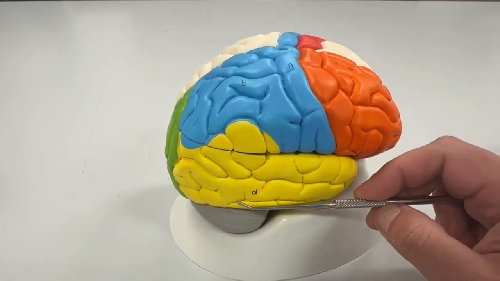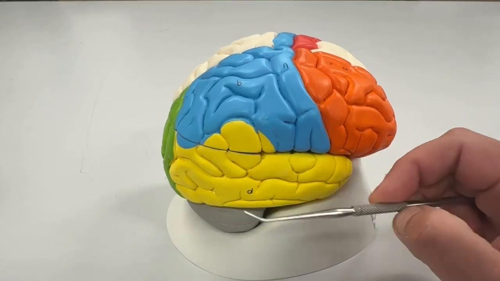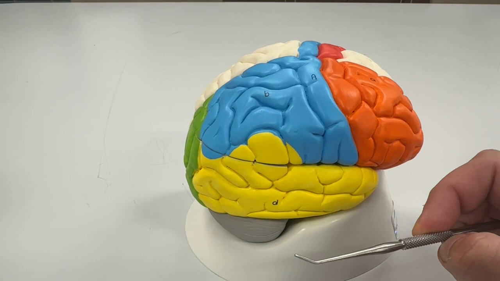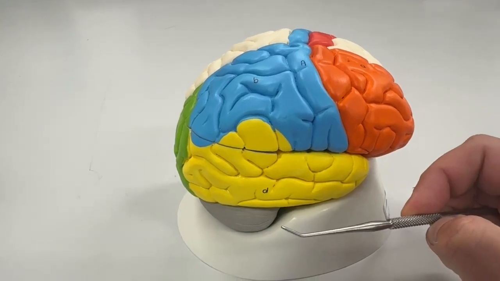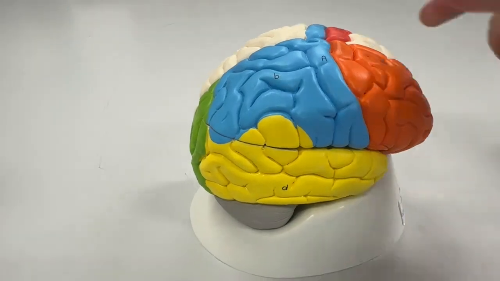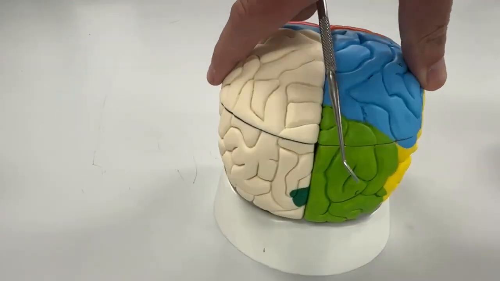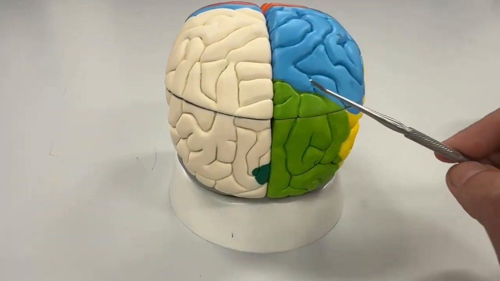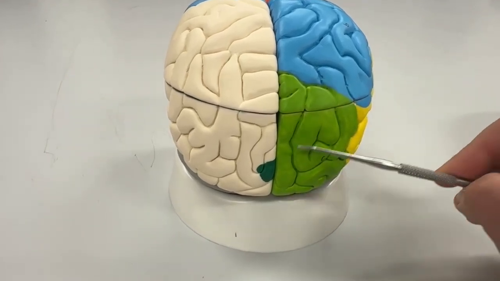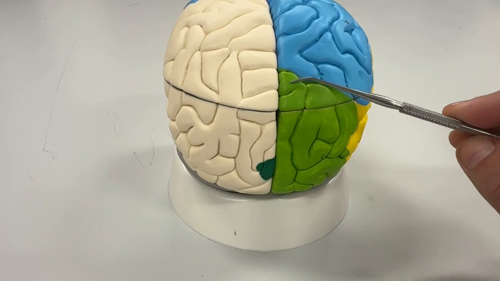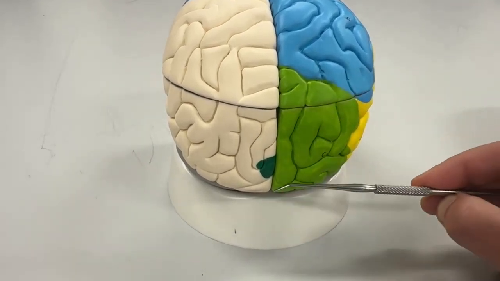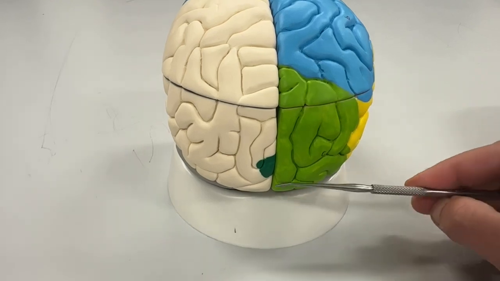This is going to be important for the auditory system, as well as the consolidation of memories via the structure called the hippocampus, which will be found in the medial temporal lobe. Posteriorly here, we can see the occipital lobe. And this area of the brain, which will be bounded anteriorly here by the parieto-occipital sulcus, is going to play a major role in the visual system.